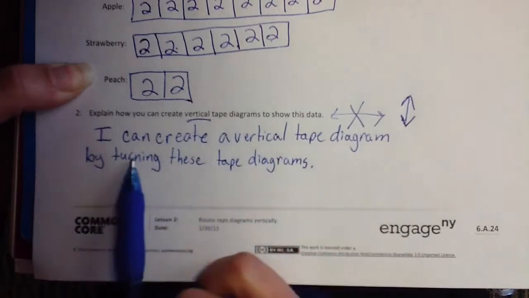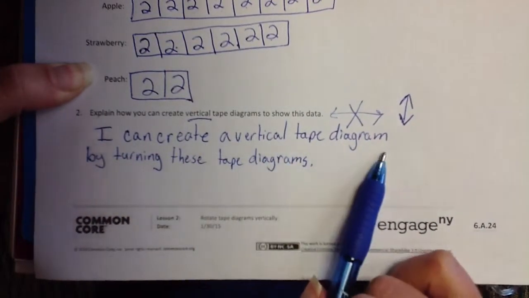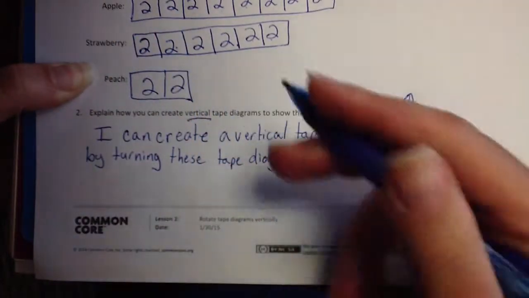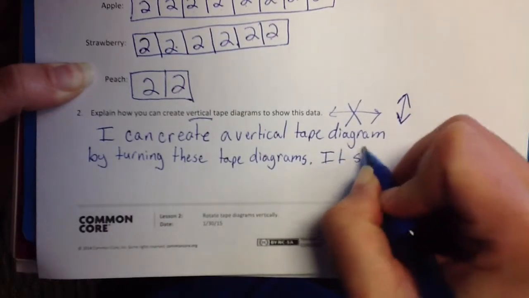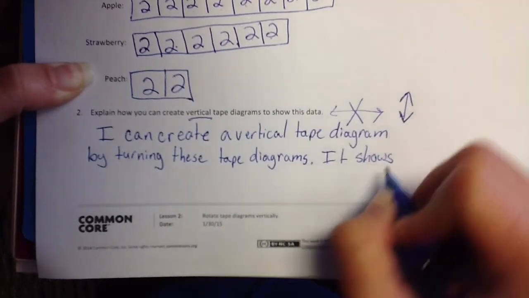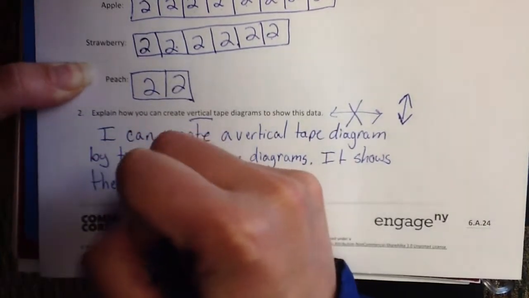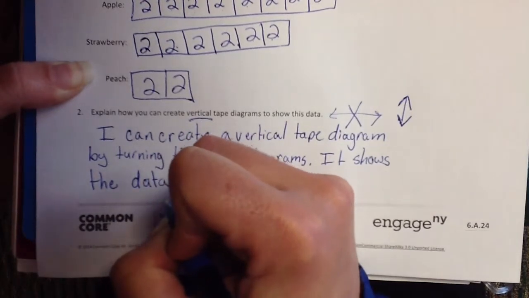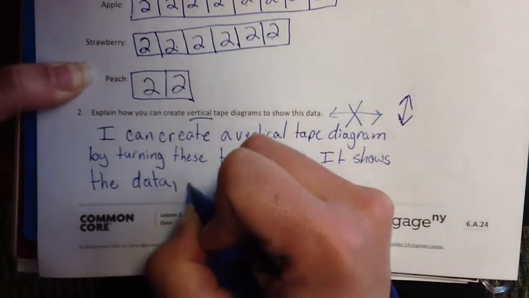Okay? I wanted to add something more to my answer down here too. So I can create a vertical tape diagram by turning these tape diagrams that we completed already, and I wanted to say it shows the same data. Remember, data is the information that we've already collected from our survey or from our graphs or our tables. So it shows the same data, but in a different way.